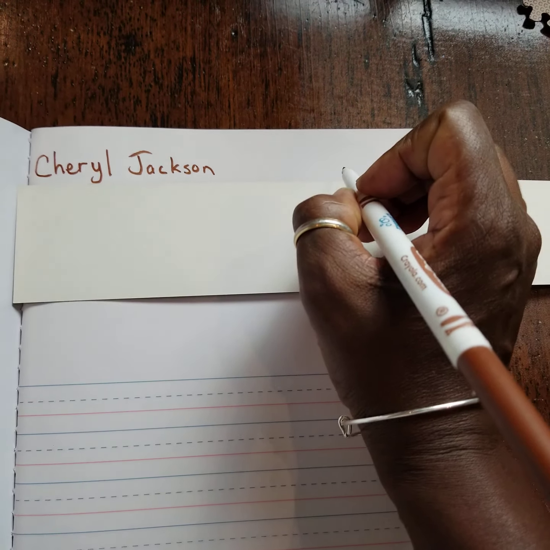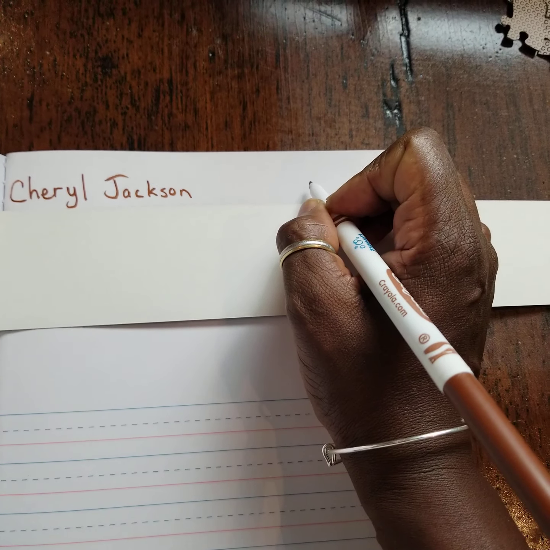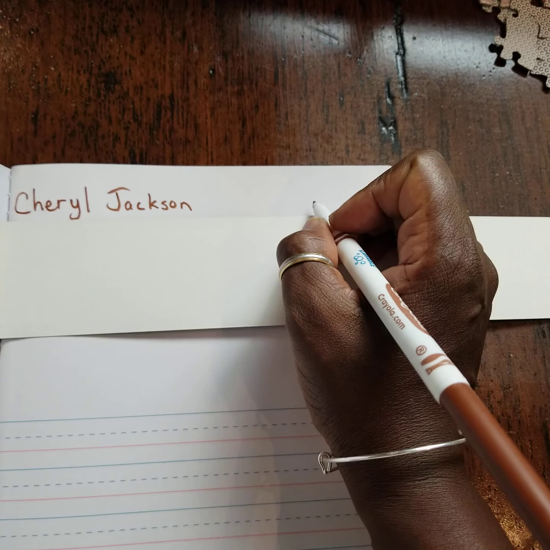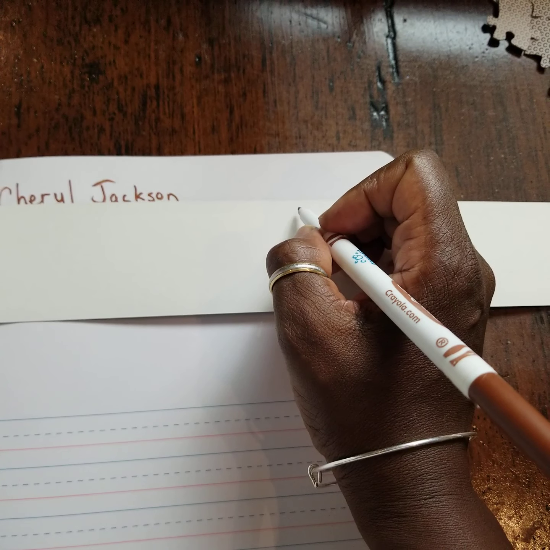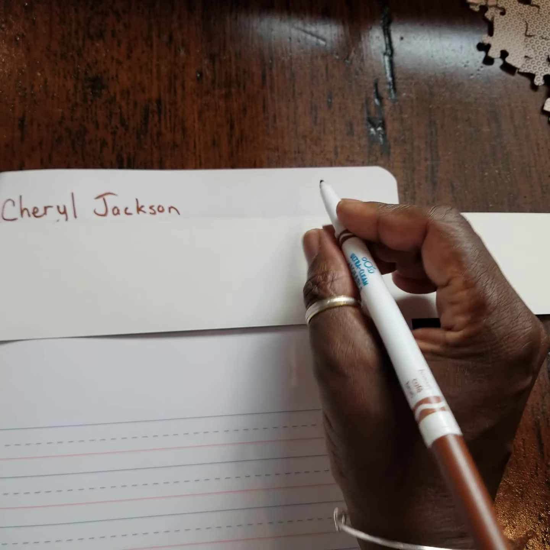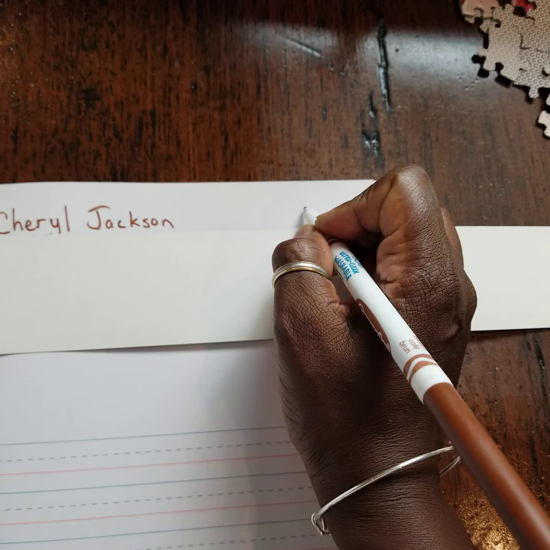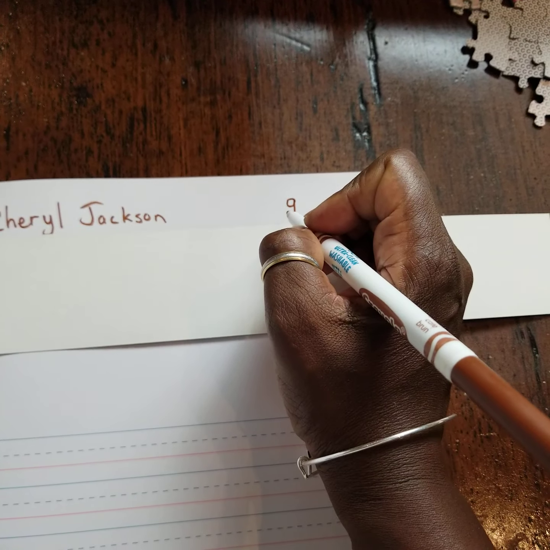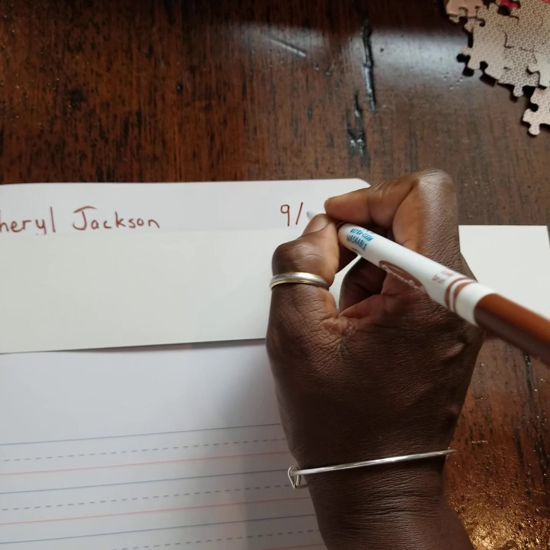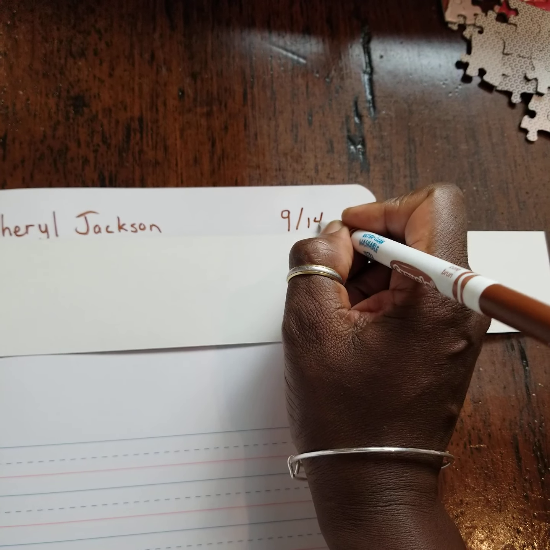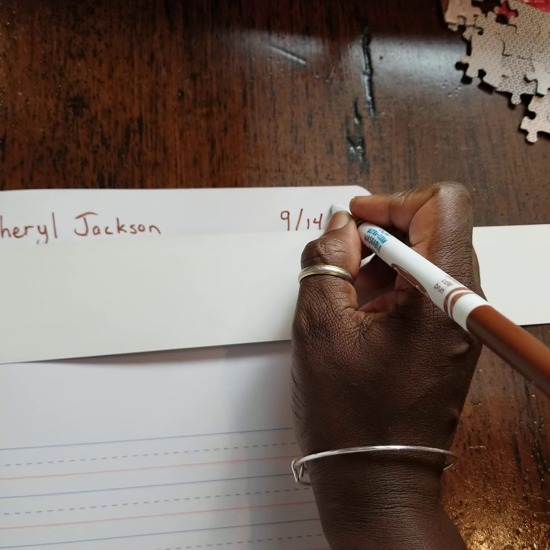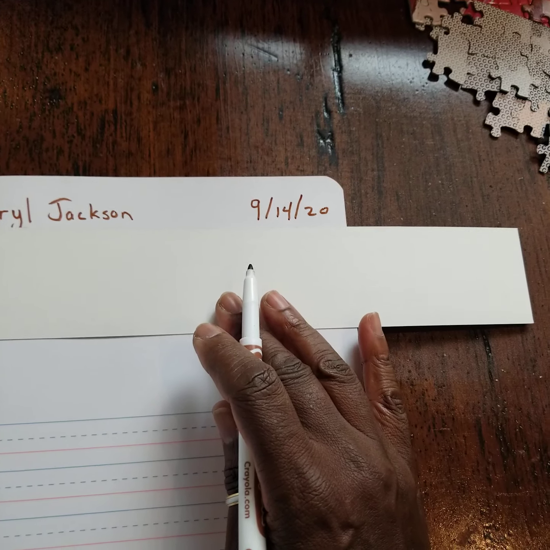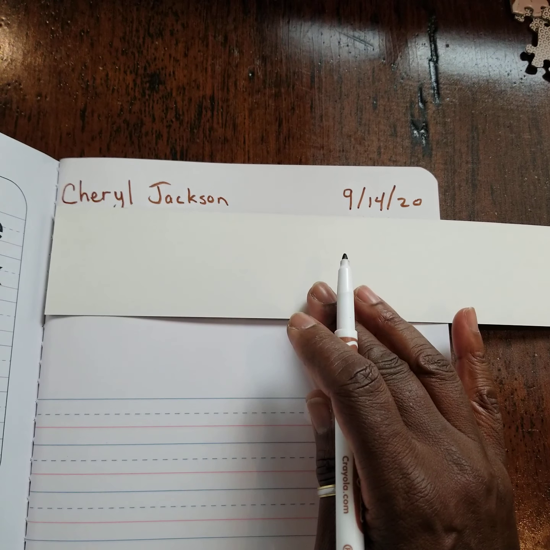Then you have to write the date. And we'll abbreviate writing the date by using the month, the day, and the year. So we're in a month of September. Does anybody remember what number month is September? If you said 9, that is correct. Today is the 14th. And we are in the year of 2020. So we just put 20. And so that's the first part of my heading.